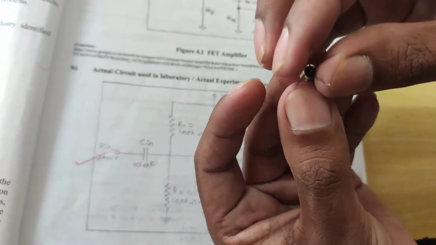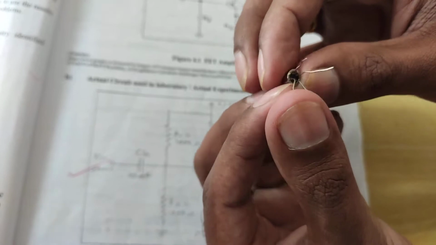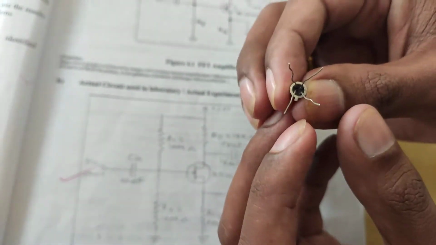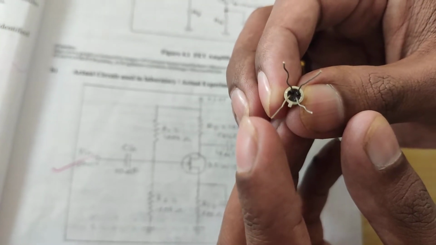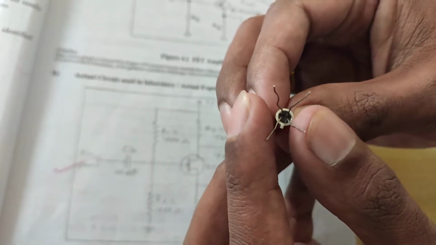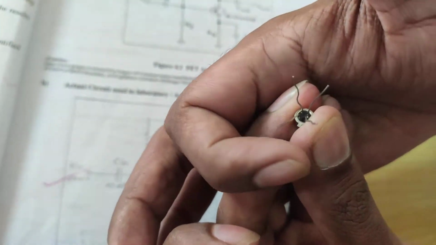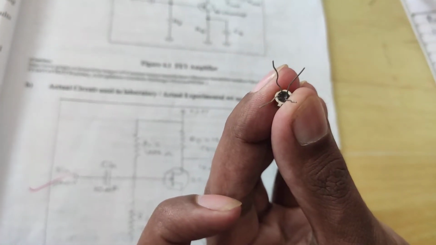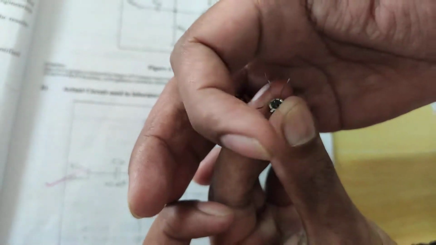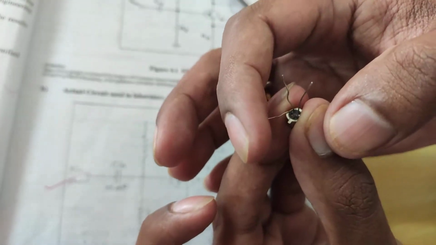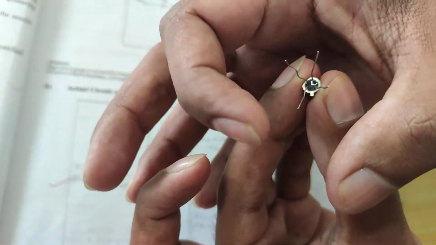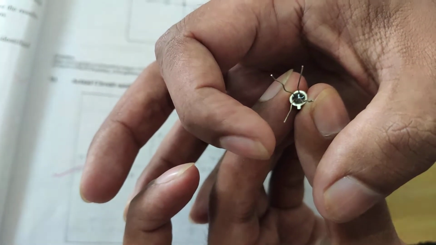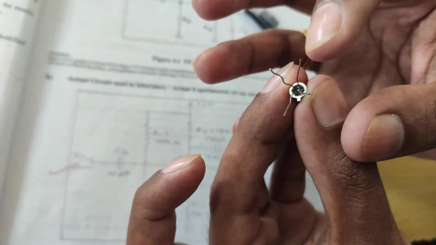So you can clearly see this notch. Going in a clockwise direction from this notch, the first terminal is the source. This is the notch, this is the source. The next terminal is drain, next is gate, and the last one is substrate. So from this notch in the clockwise direction: source, drain, gate and substrate.